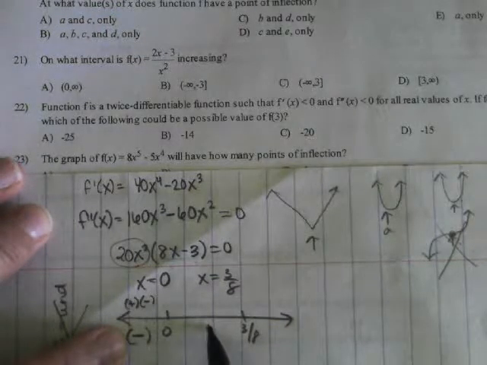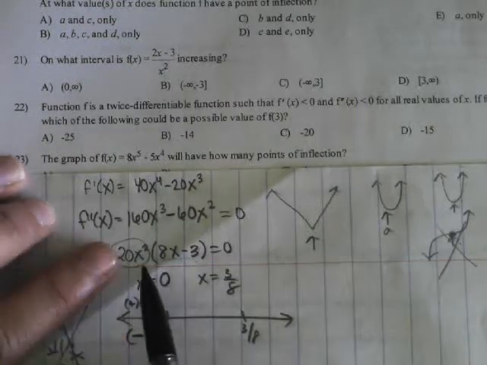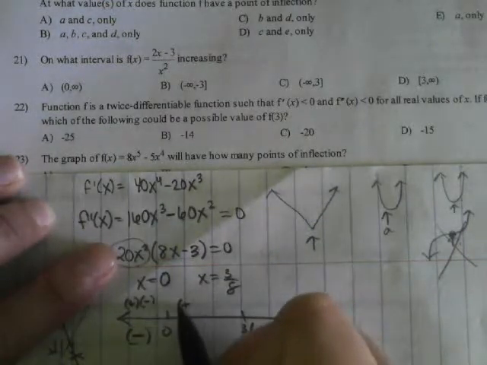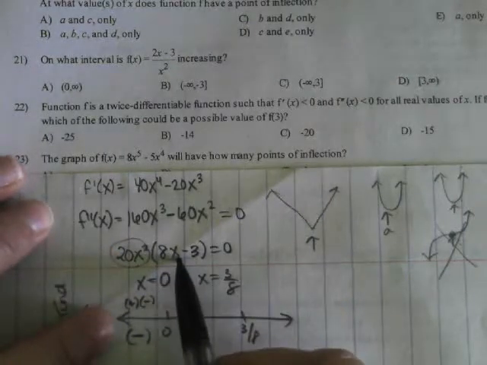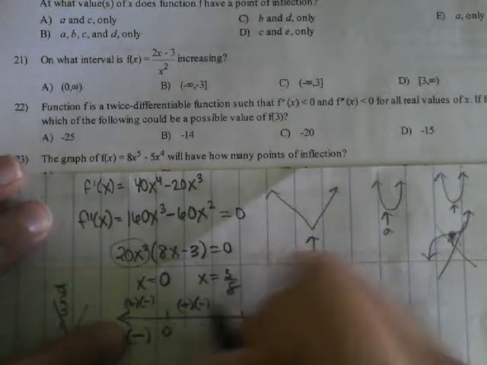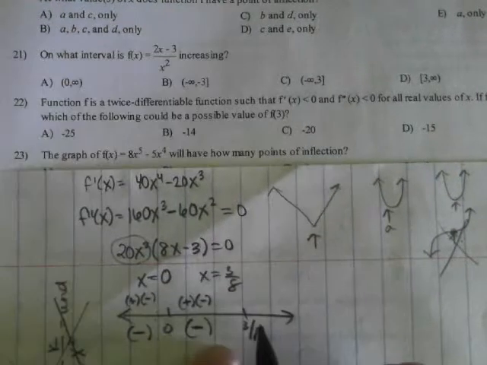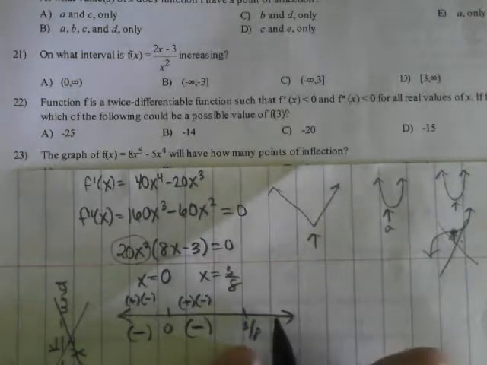Is that a point of inflection? No. And then I got to plug in something after 3/8, like 1. If I plug in 1, I'm going to get a positive times a positive, which is a positive. Is that a point of inflection? Yes. So how many points of inflection? 1. Sometimes they ask you how many points of inflection. Sometimes they ask you, where are they? We obviously can read into that difference, yes?